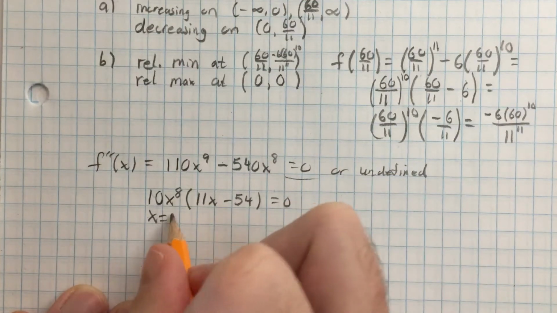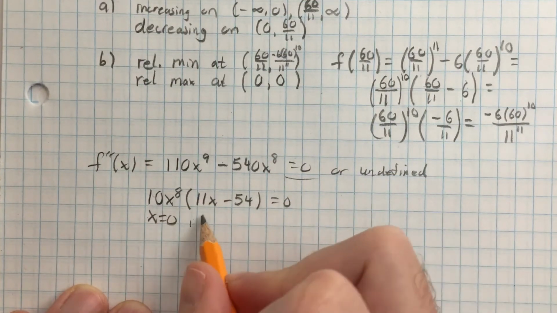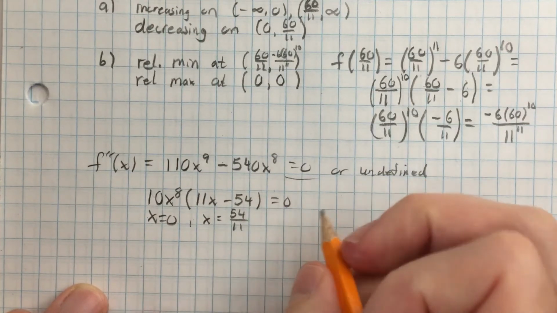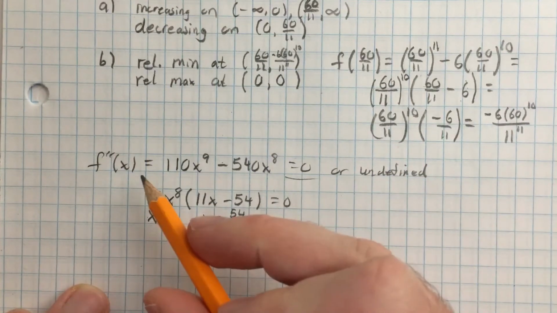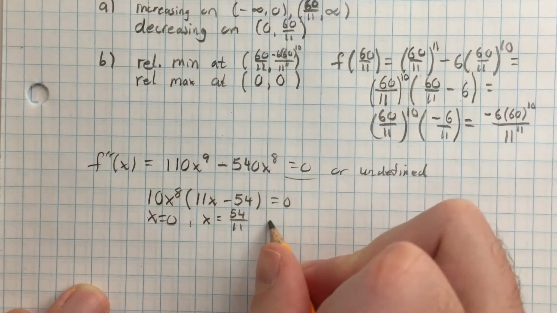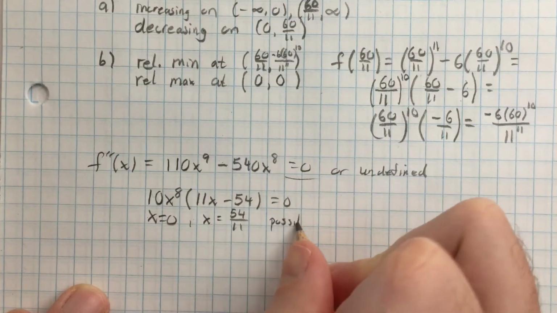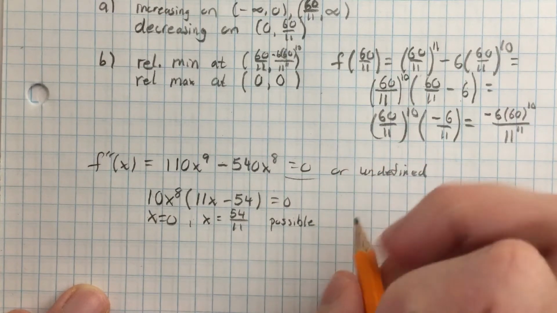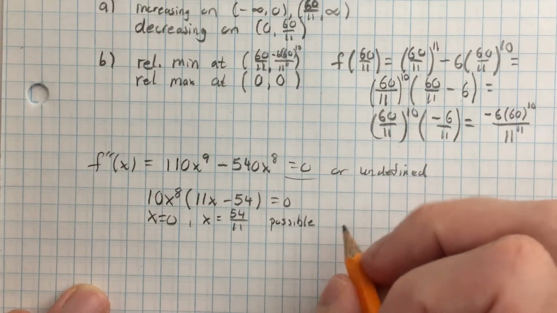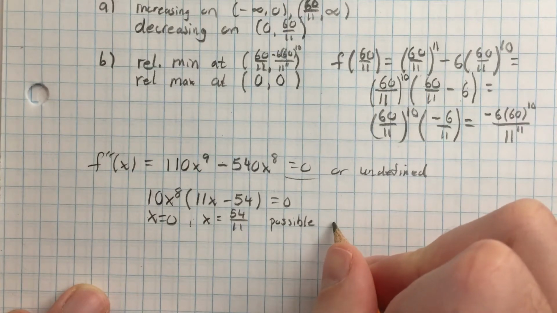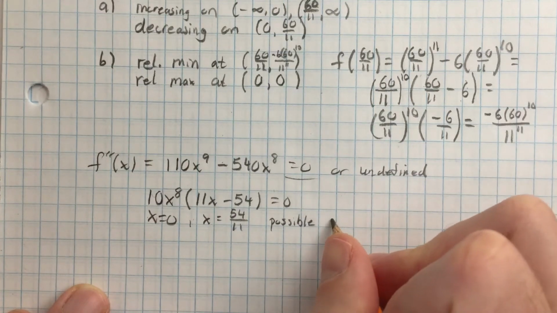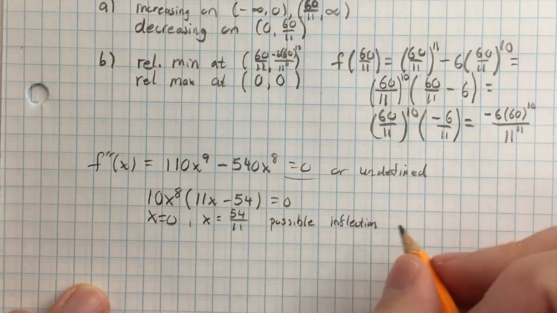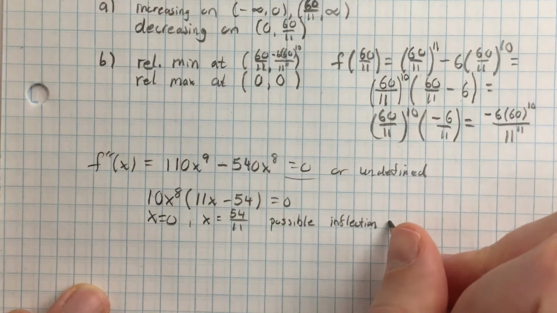So now we have x could be 0 because of this factor, or x could be 54/11ths because of the second factor. And these are not called critical values because they're coming from the second derivative. They are called possible inflection points, but they don't have to be inflection points any more than the critical values have to be relative extrema, right? It's not a necessary result. Possible inflection points. But our test here will determine whether they actually are inflection points or not.